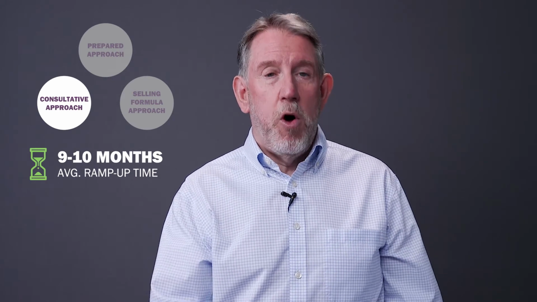The average ramp-up time for a salesperson in the consultative world today, and this is average, so people take longer than this, but the average ramp-up time is 9 to 10 months. In fact, you're almost paying them for a year's performance, and they're not performing. And so the problem with the consultative approach is how you get people up to speed quickly.